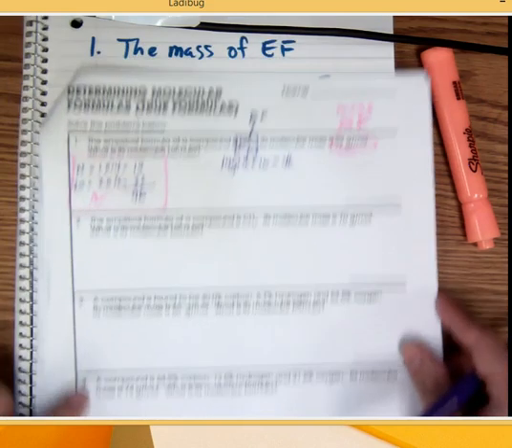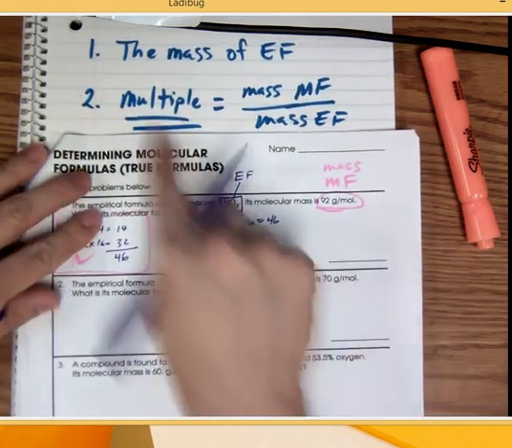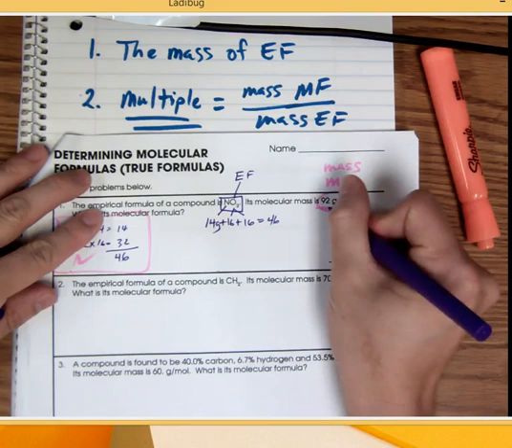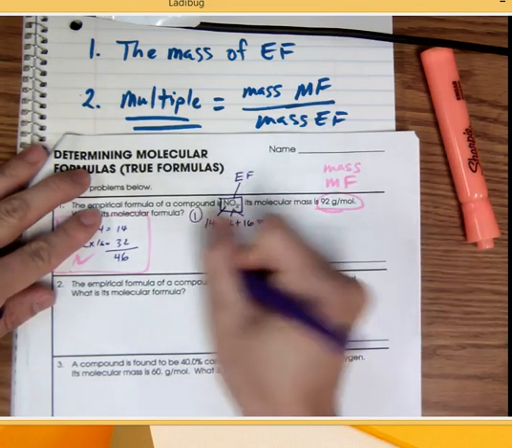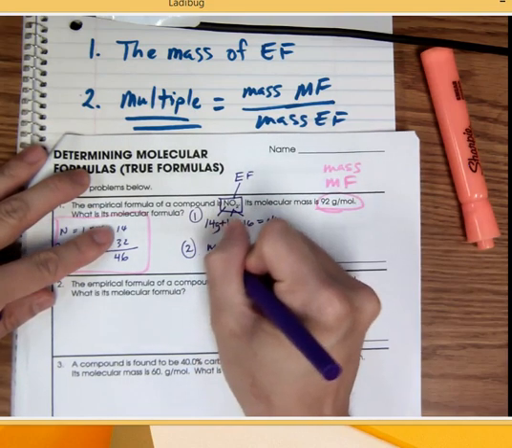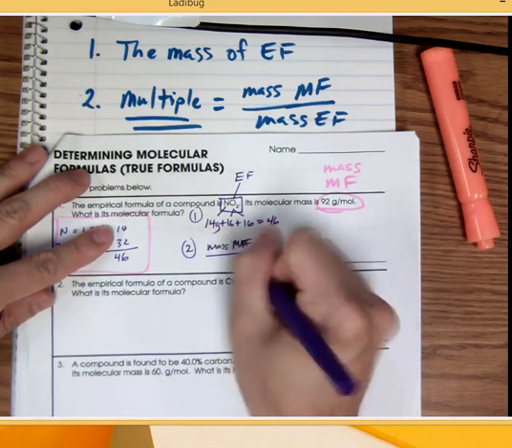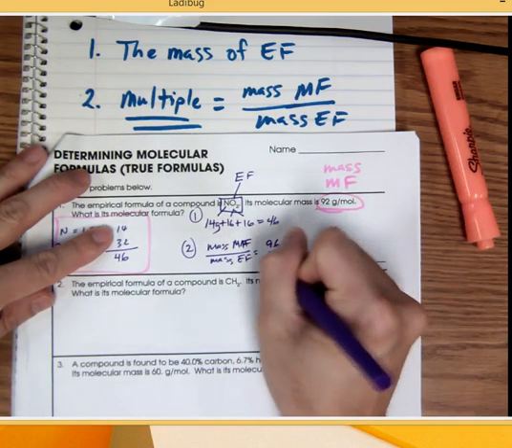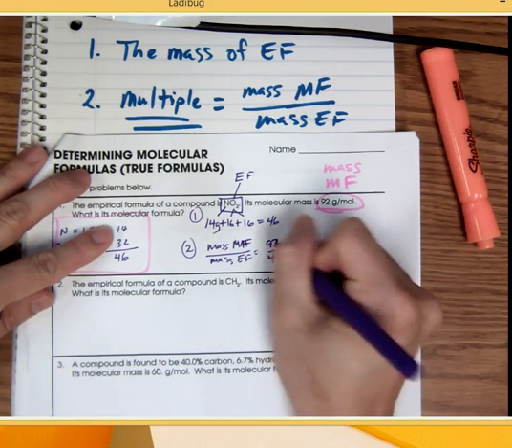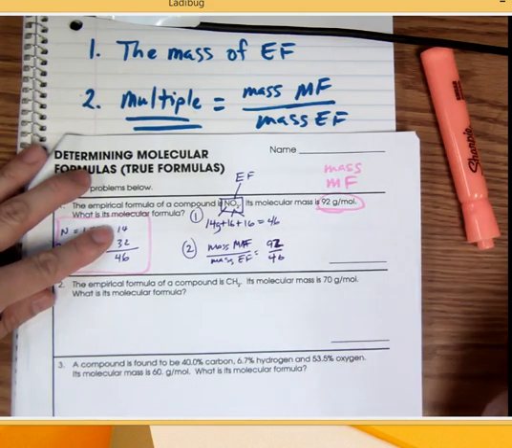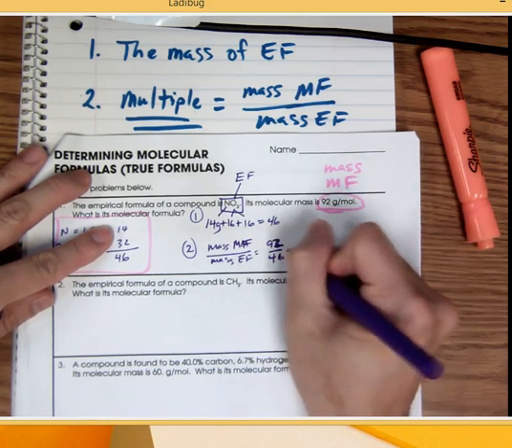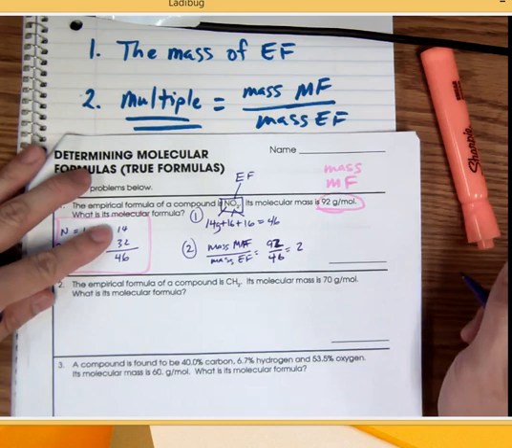Number 2, find that multiple. Mass of the molecular formula, which is 92. That's step 1. Step 2, mass of molecular formula over mass of empirical formula, which is 92 over 46. Divide that, and I'll get 2.